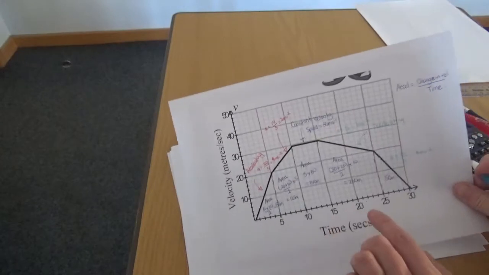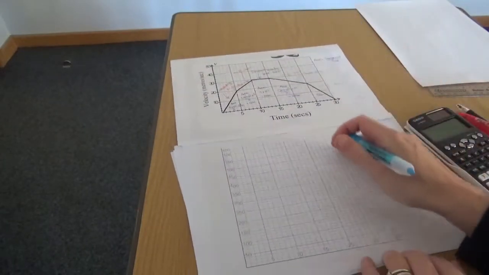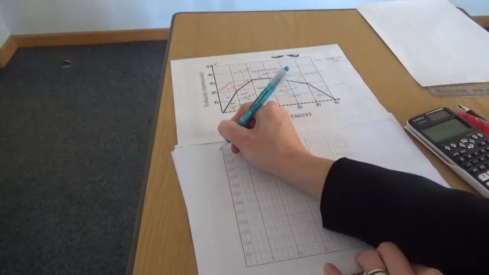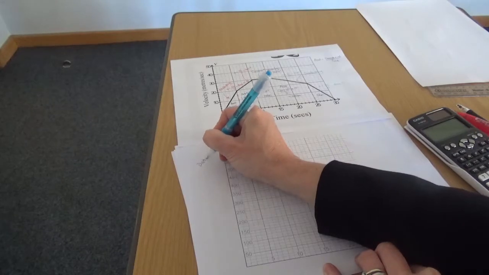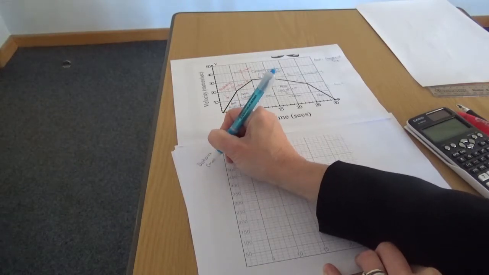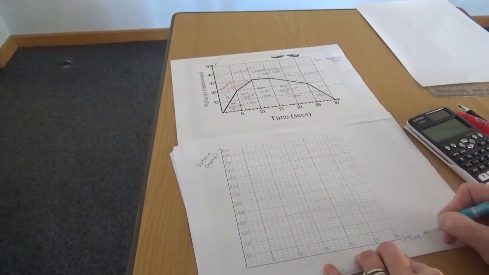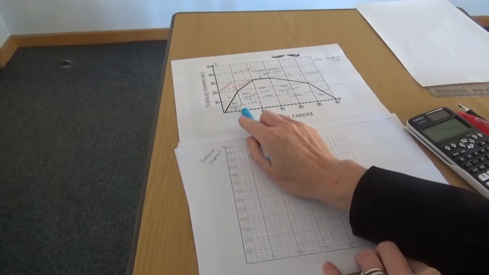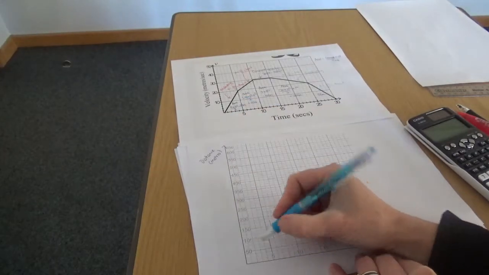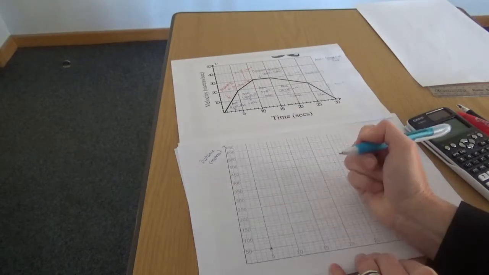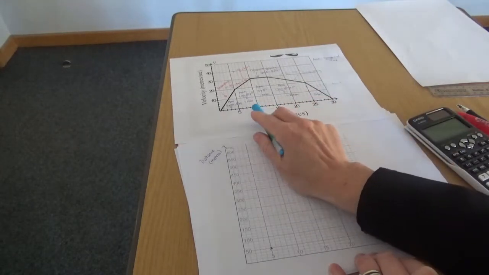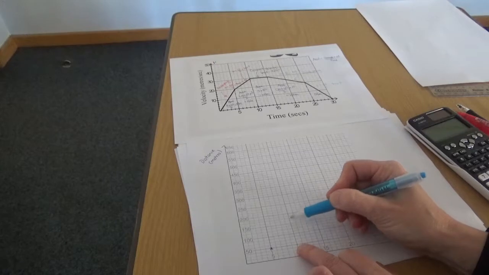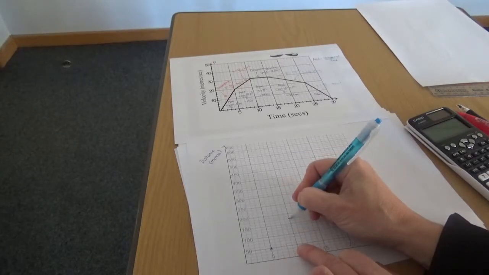We can translate this velocity time graph into a distance time graph. So in the first 5 seconds it's going to travel 50 meters. In the next 5 seconds it's going to do another 125 meters.